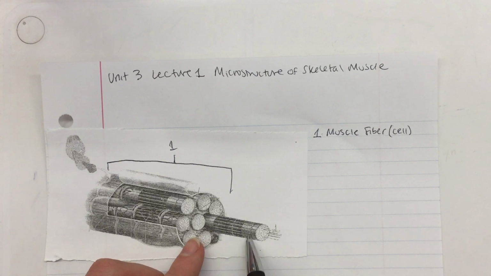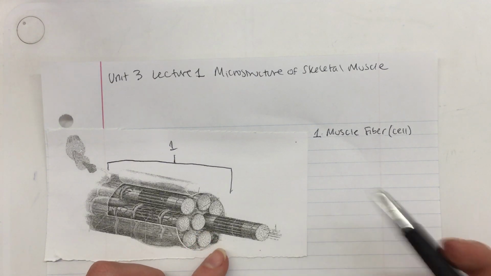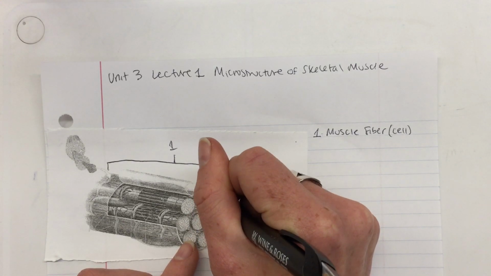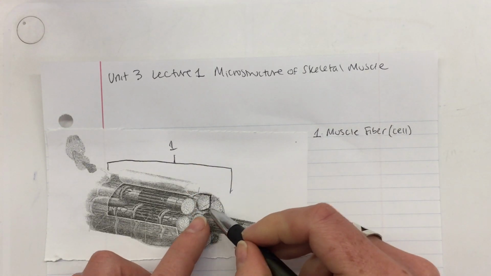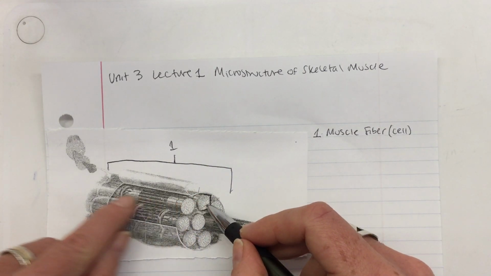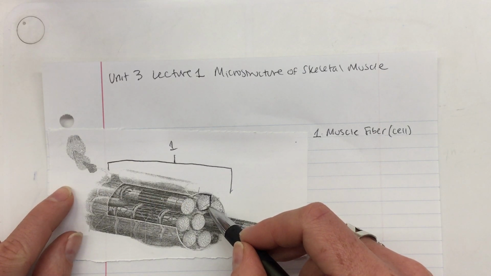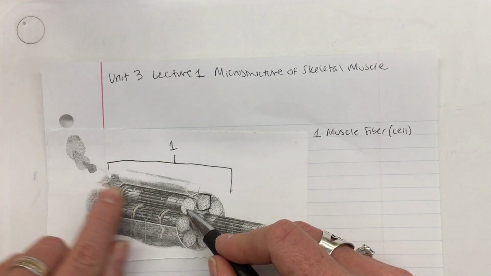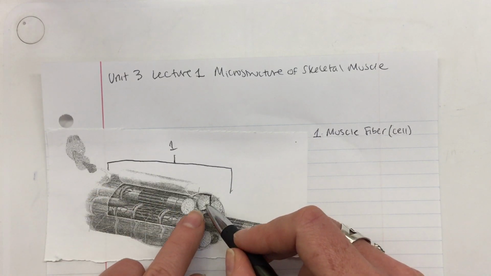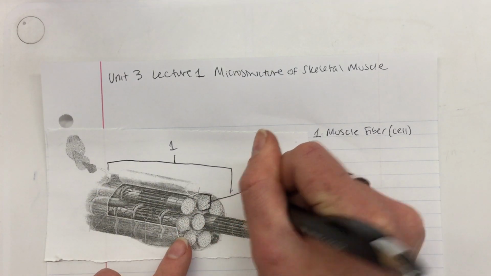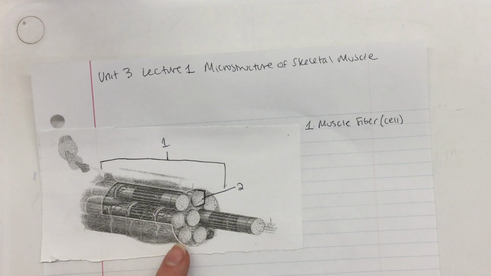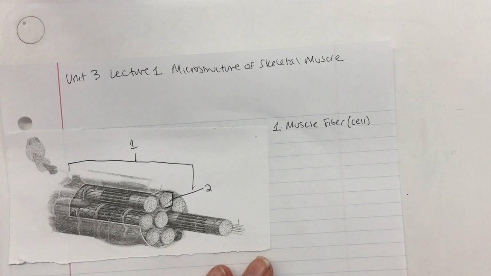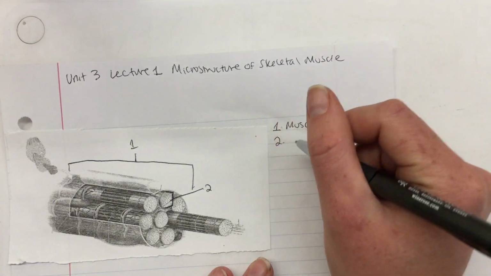So you can see one popped out right here. I'm just going to go into this one right here and do a bracket around it like that. You can see that bracket, but it goes the entire length of the muscle fiber. So it's hard to show that, but it's like one of these whole tubes going the whole length. So I'm going to label it right here as number 2, and it's called a myofibril. So number 2 is a myofibril.